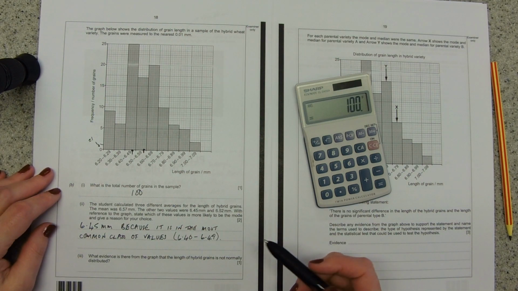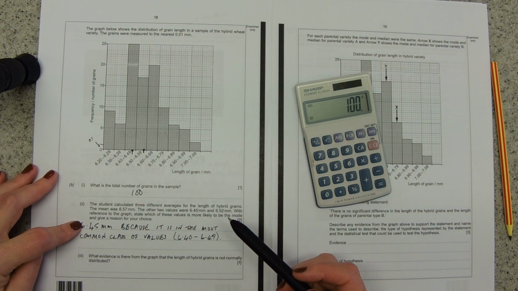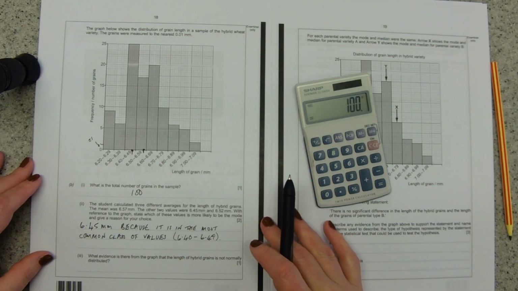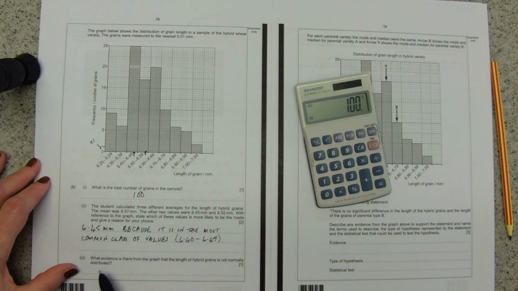You could approach it the other way, of course, and say it's 6.45 because the median would be the 50th value, which would be in this box here. But that's a bit more of a pain to work out, really.